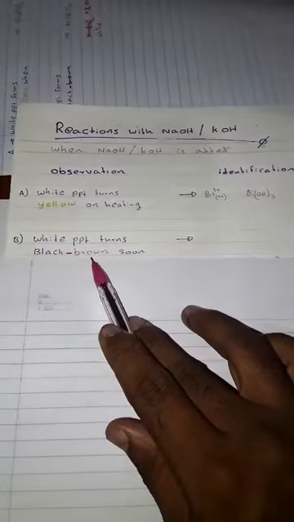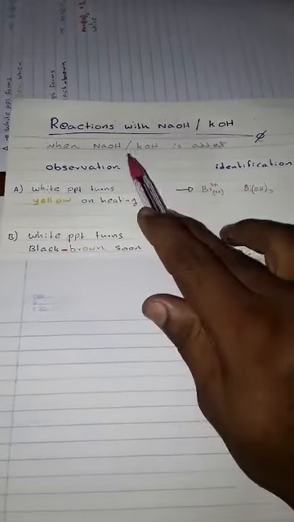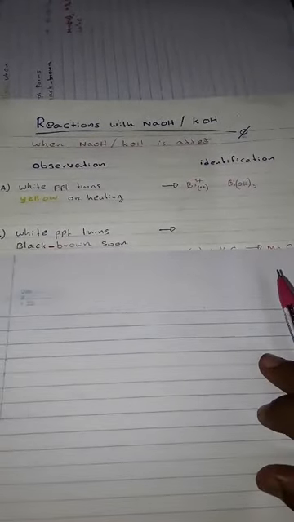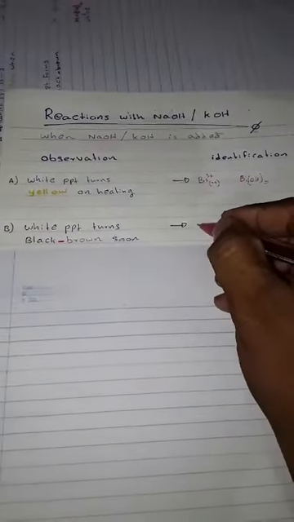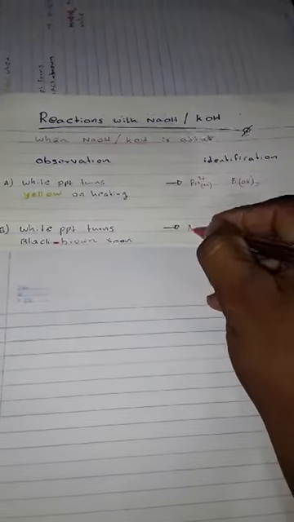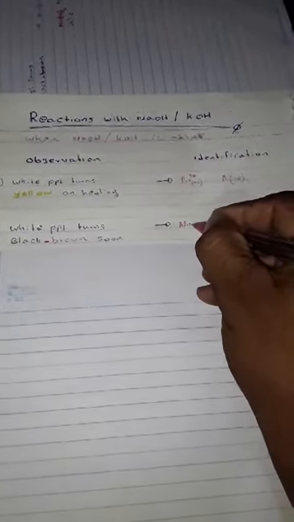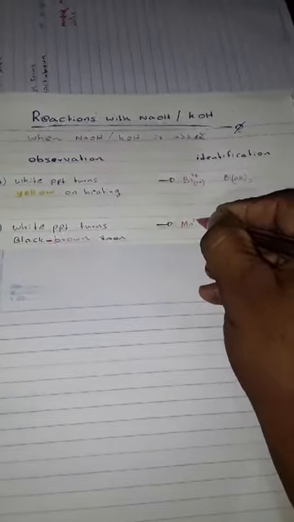some solution. To that solution I add sodium hydroxide or potassium hydroxide. It gives a white precipitate and very soon it turns black-brown in color. That is because the white precipitate is given when it contains manganese ion, Mn2+, right?